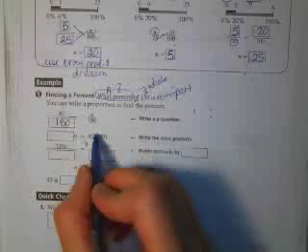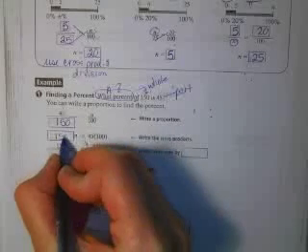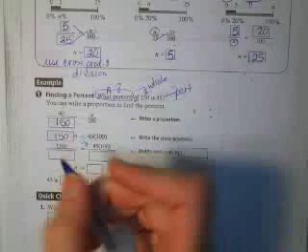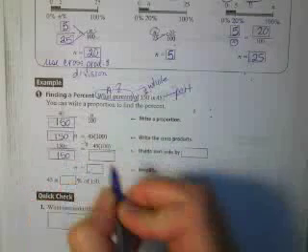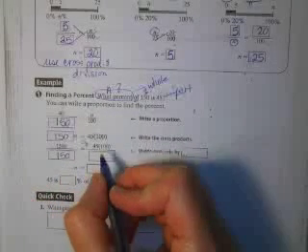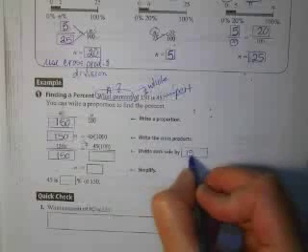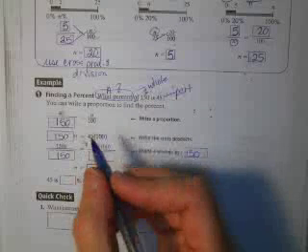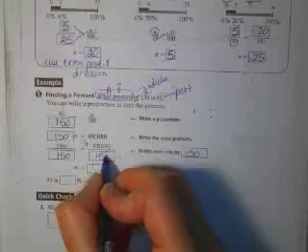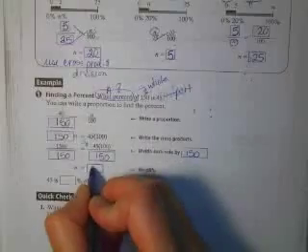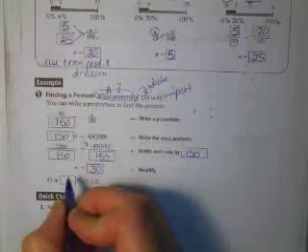Now I can solve my cross products: 45 times 100 and 150 times n. You're going to divide each side by 150, and you're going to get n is equal to 30.